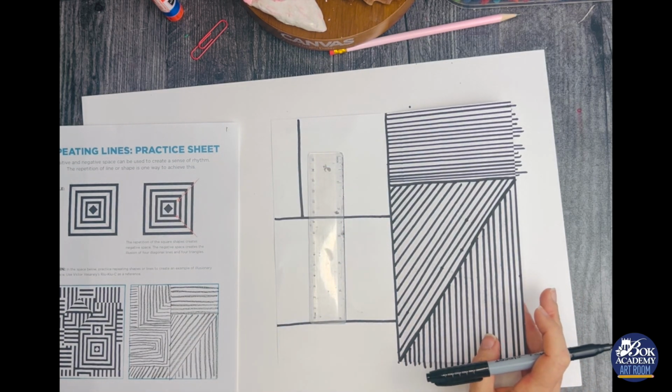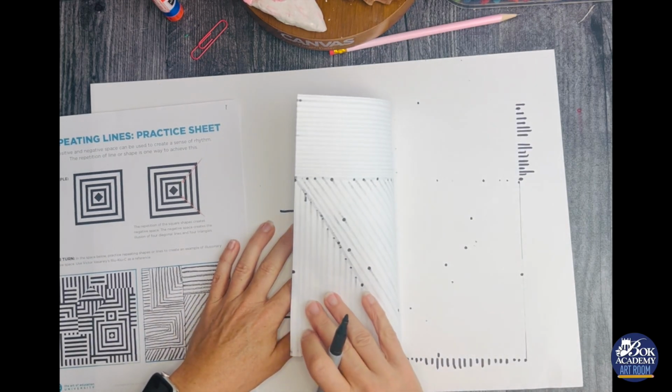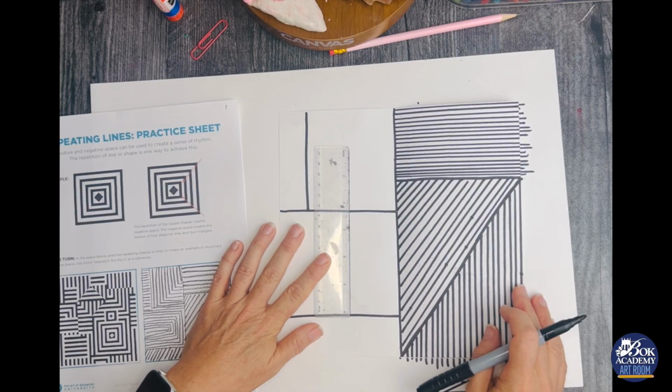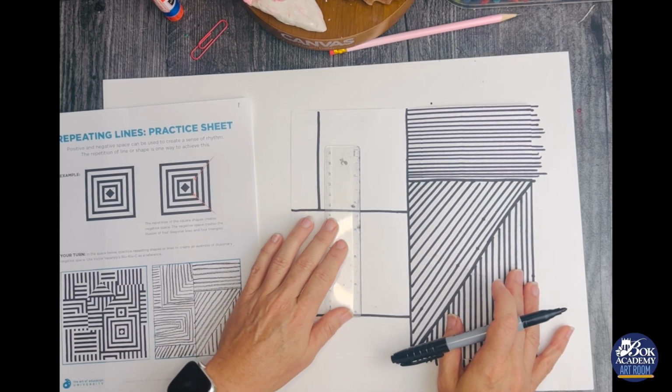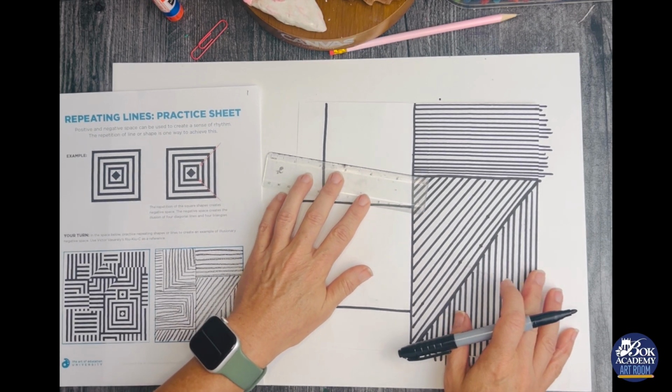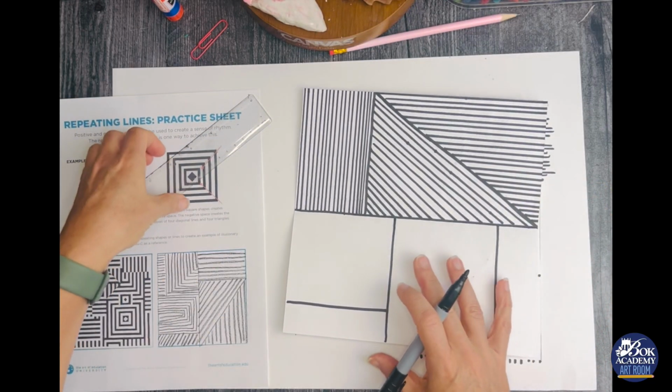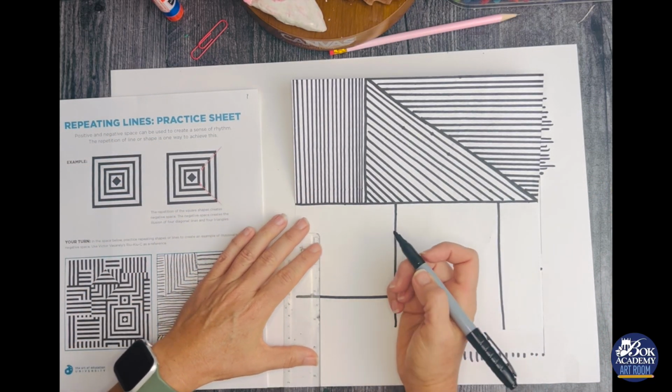Also, one tip, never write your name with permanent marker, because as you can see, if you wrote your name with a permanent marker, you're going to see your name through the artwork. So I always want to make sure kids understand permanent markers are not used to write your name, just for the art. Okay, so I'm going to turn it so it's easier for me to do some of these lines.